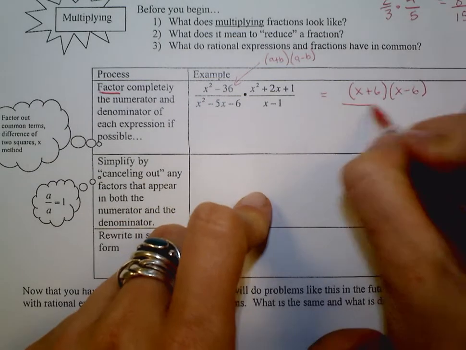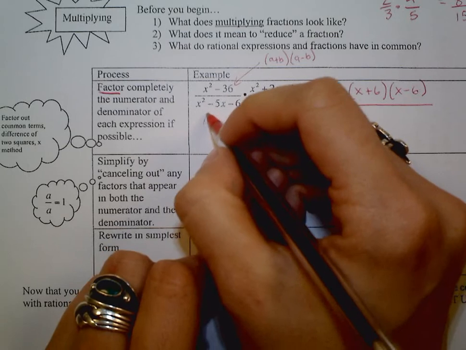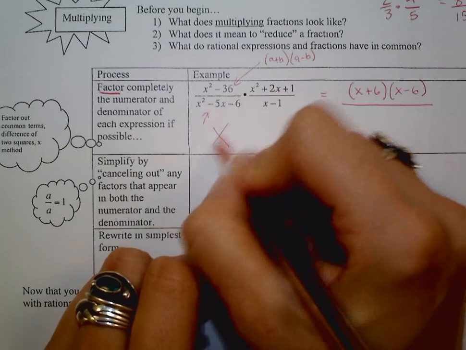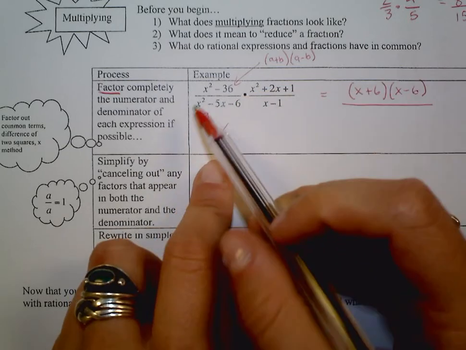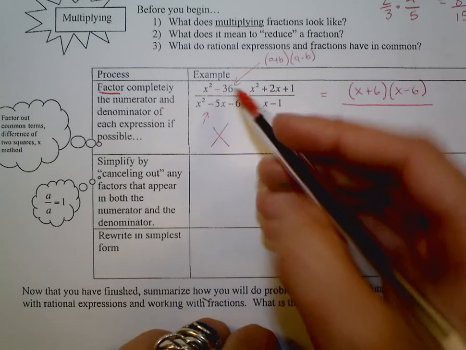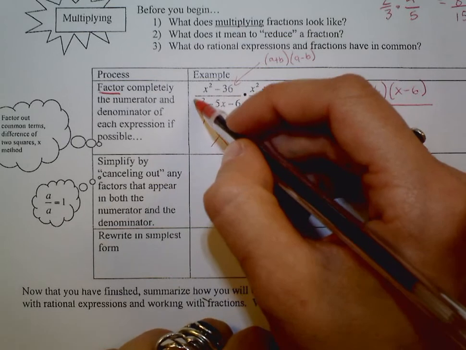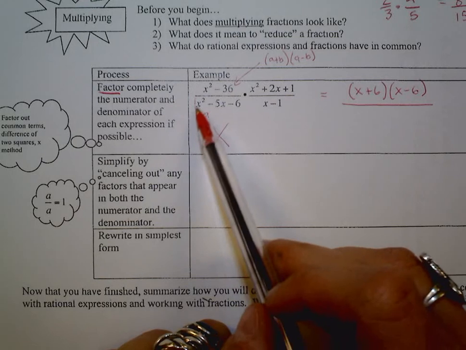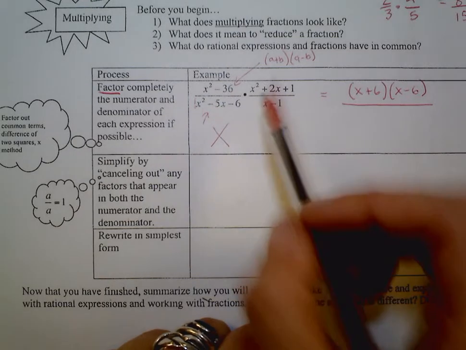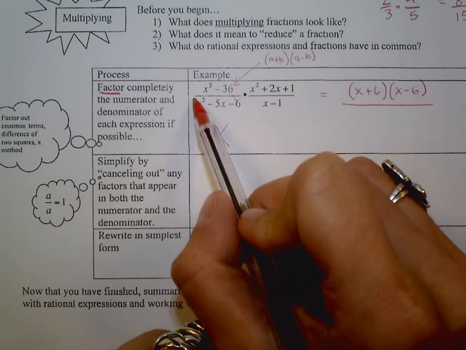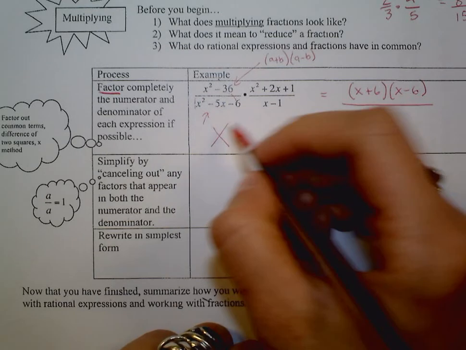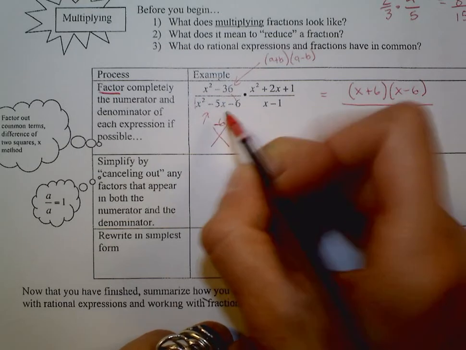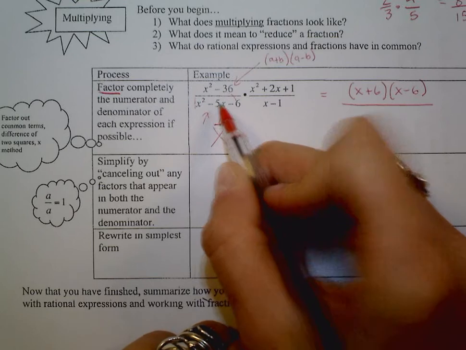Now on the bottom, my denominator here, I can use my x method. I don't need the box method because I don't have a number in front of this x squared. It's an invisible 1. So I'm going to take my negative 6, multiply it by that 1. Negative 6 times 1 gives me negative 6. And I take my negative 5, the number in the middle, and bring it to the bottom.